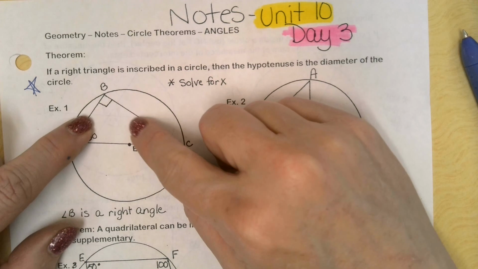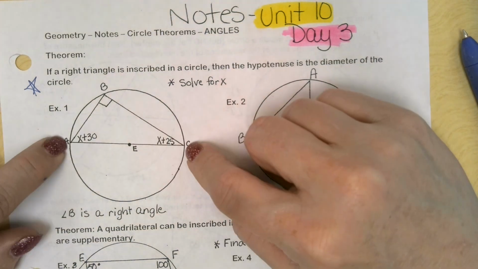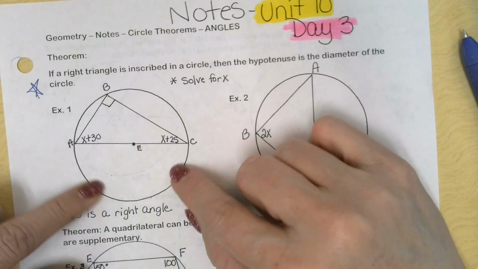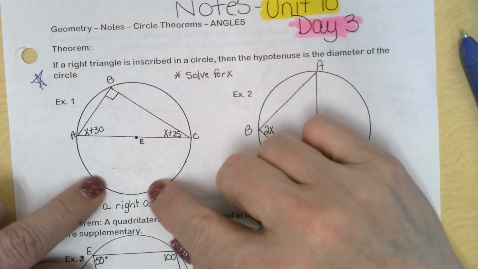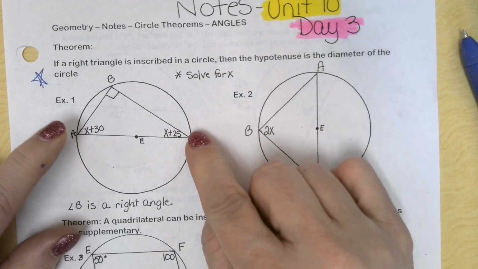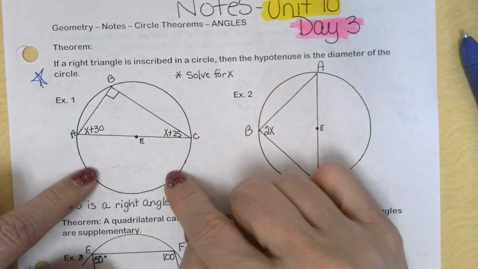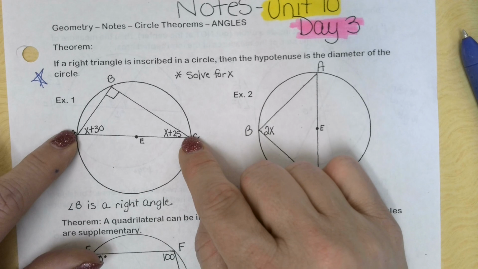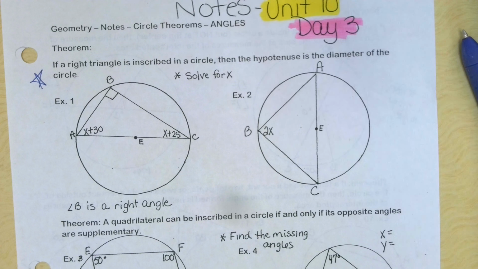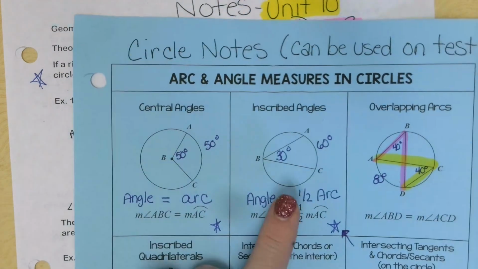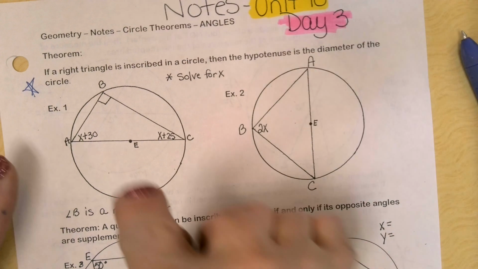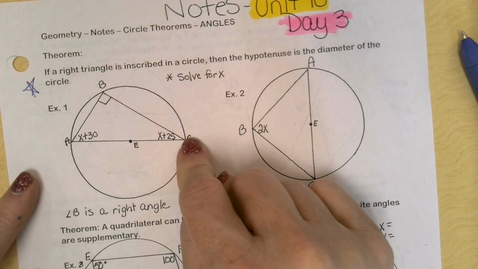This right angle is opening up from here to here, and it is opening up to a semicircle. How many degrees are in a semicircle? 180. So if this is opening up to 180, that means the angle is half the arc. That has to be 90. So it is, in a sense, using this theorem right here, the angle is half the arc. It's just completing it and making it a triangle.